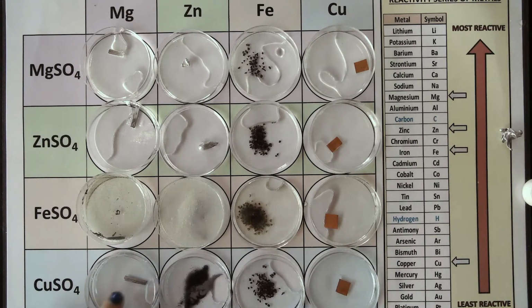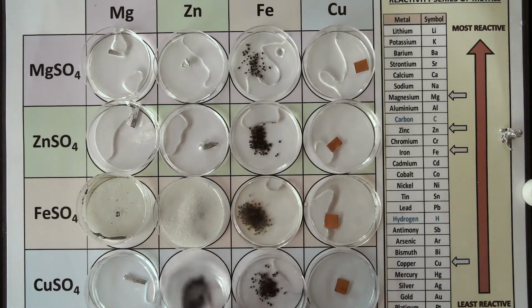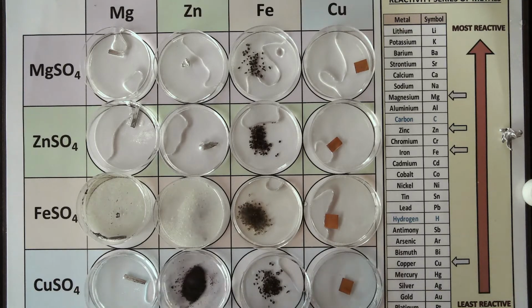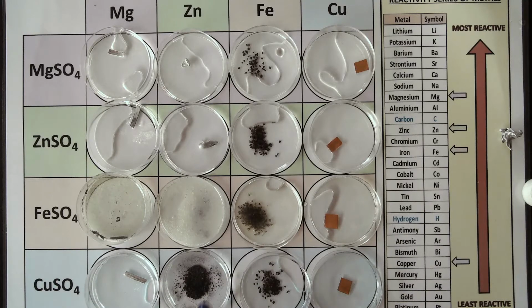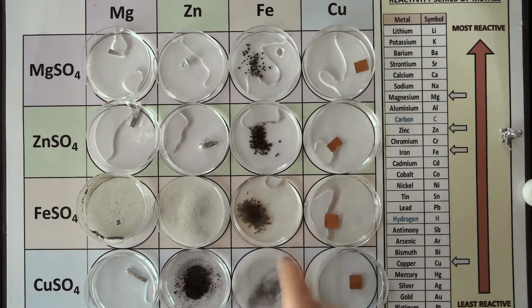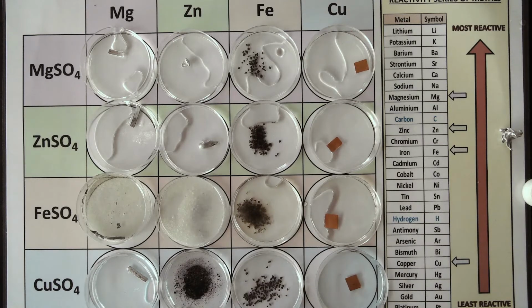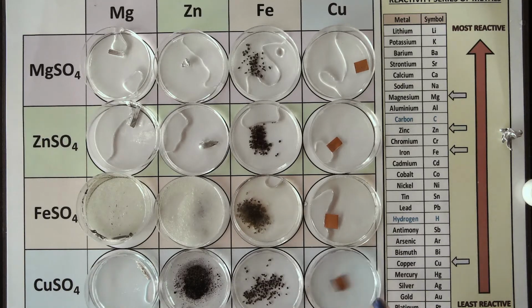So there is a slow reaction with the magnesium, but it's definitely a reaction. There is a large amount of odour being produced from this one, and it is bubbling slowly, but there is definitely a reaction here. Here, the iron is starting to change colour. So there is a colour change which indicates that the reaction has occurred, and copper plus copper, no reaction.